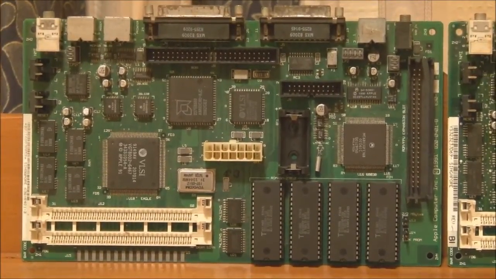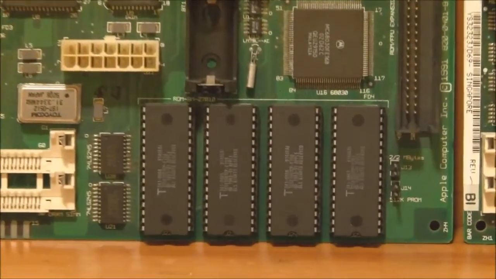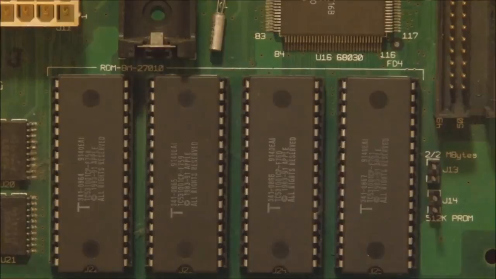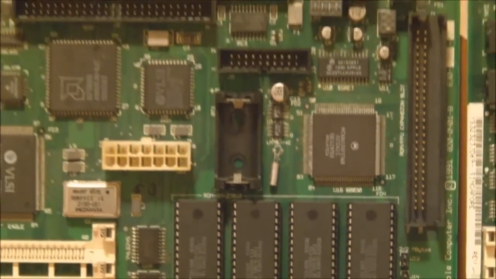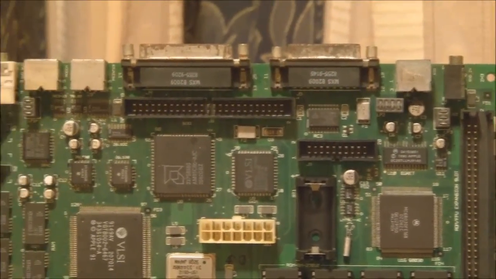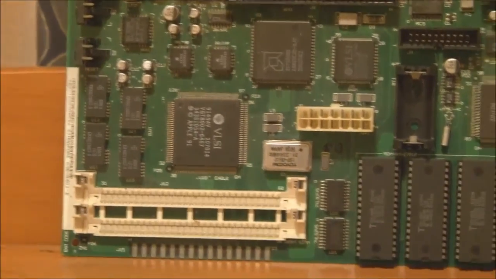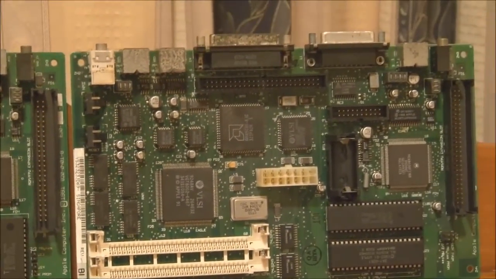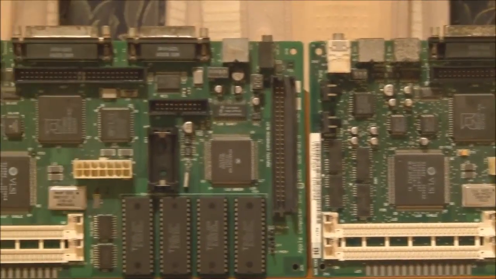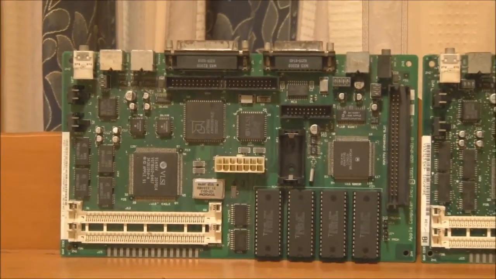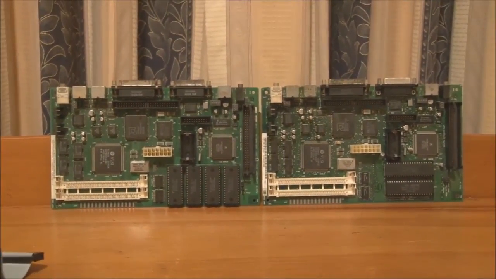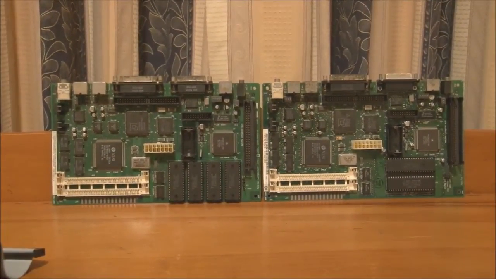But the main difference is the ROM chips. As you can see, we now have 4 of them rather than 2. But everything else on the board looks to be more or less the same. And the boards are in fact interchangeable between the Classic II models. Functionally, they're exactly the same. So, that's a look at the logic board of the Macintosh Classic II.